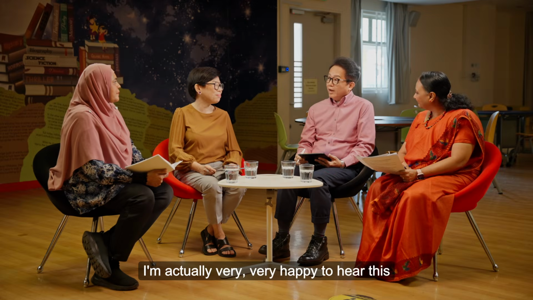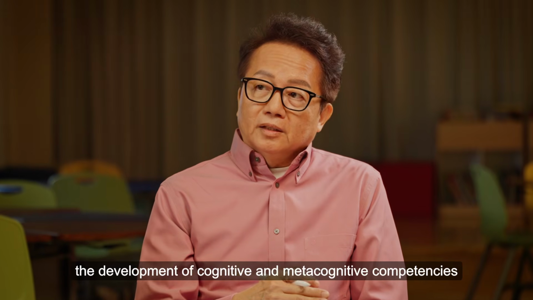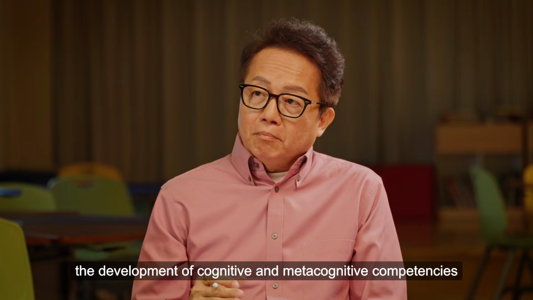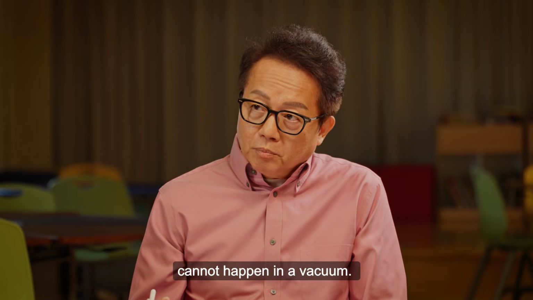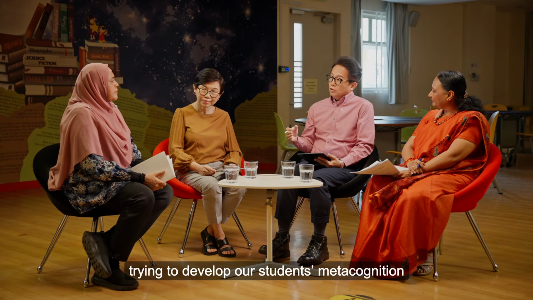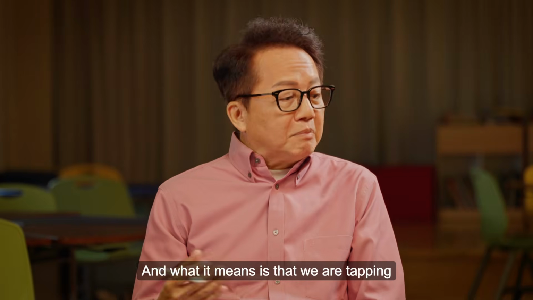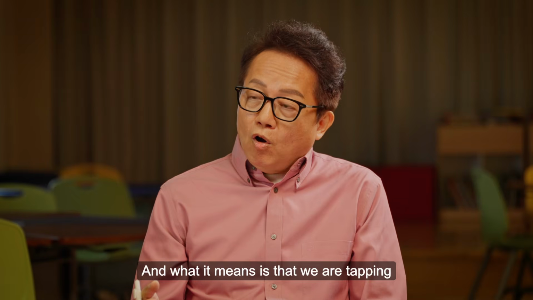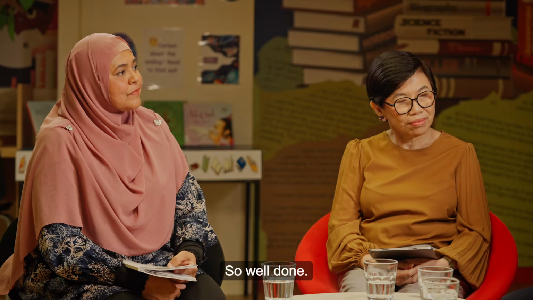I'm actually very, very happy to hear this because I think research has shown that the development of cognitive and metacognitive competency could not actually happen in a vacuum. So what we're doing now is trying to develop a student's metacognition through the context of the Singapore EL curriculum. And what it means is that we are tapping also on the principles as well as curriculum emphasis of the EL curriculum. So well done.